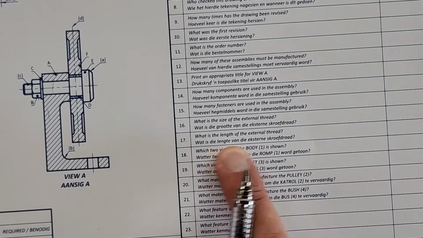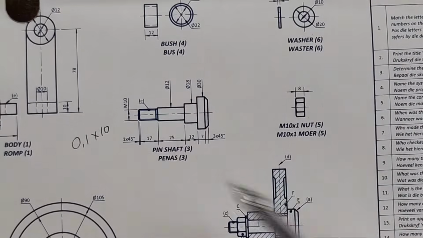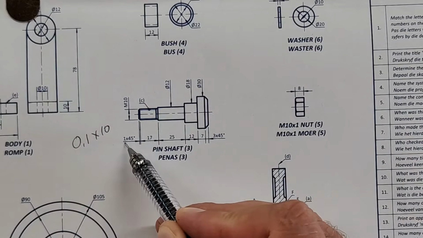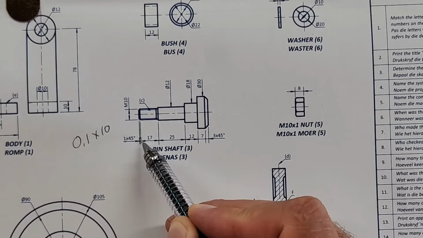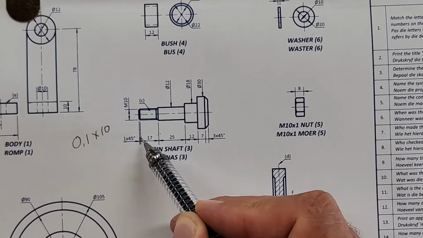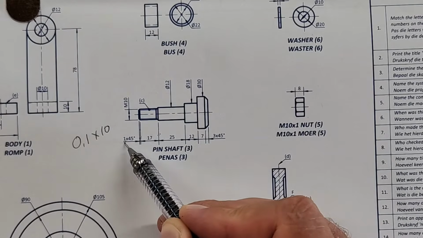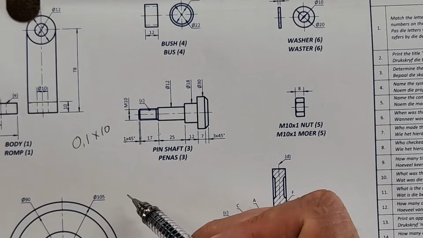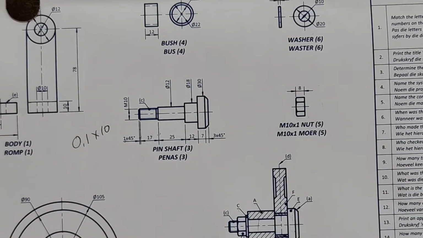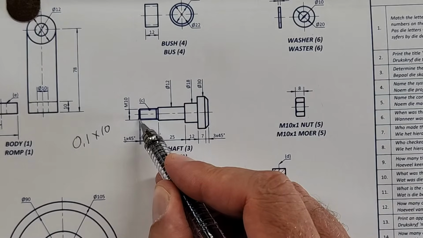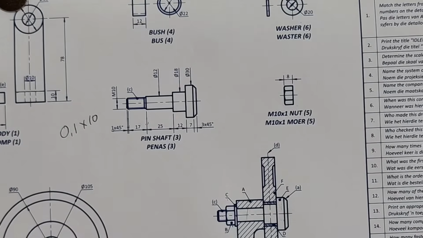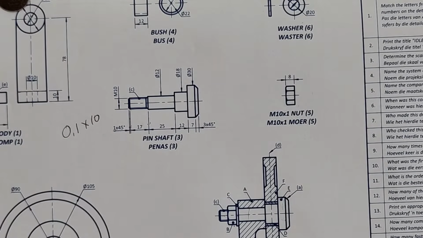Alright, let's continue. Then what is the length of that external thread? That is this distance here. So we have the 17 plus, don't forget that 1 there. So it's 18 in total. The length of the external thread is 17 plus that 1. The only reason there's a 1 there is that end is at 45 degrees. They're just helping you to understand that 45 degrees. But the thread starts at the end and ends at the end. 17 plus 1.